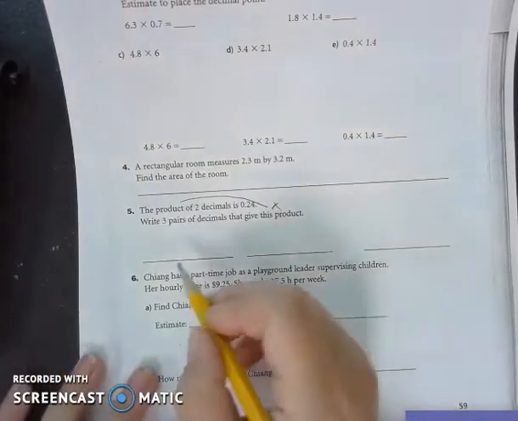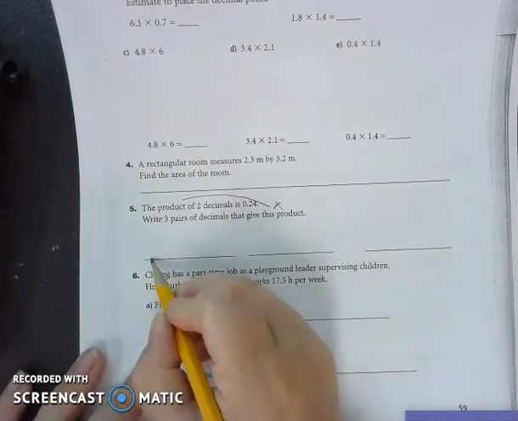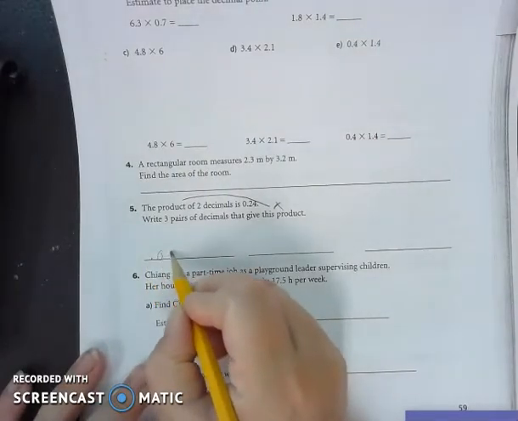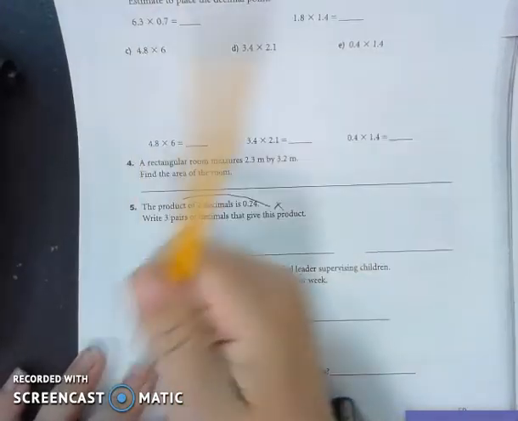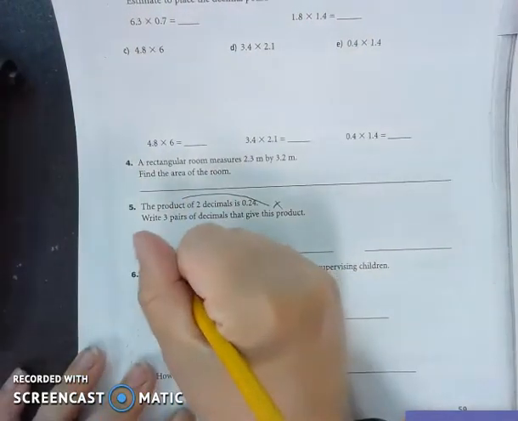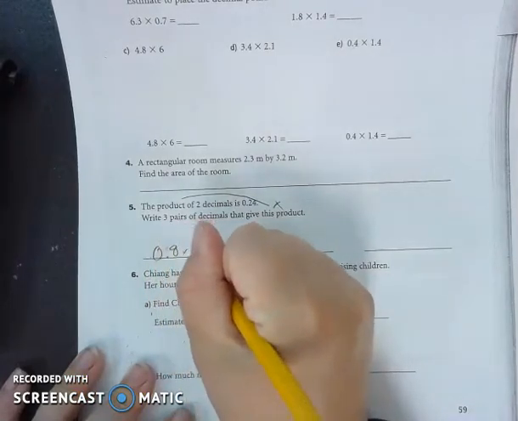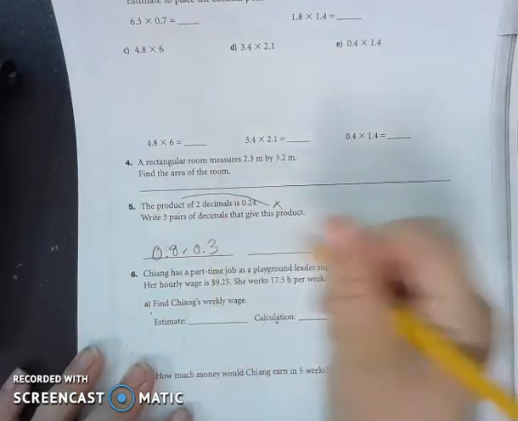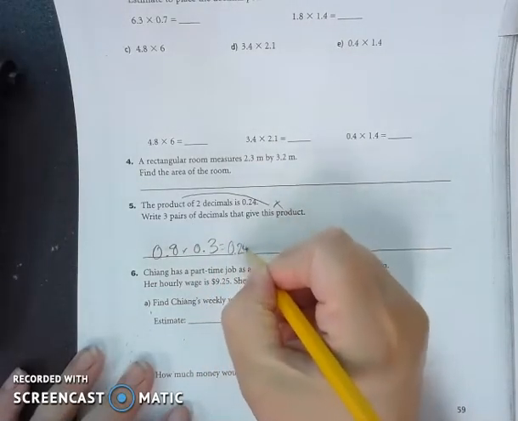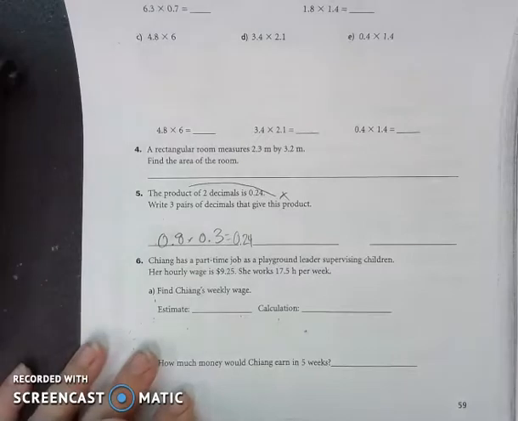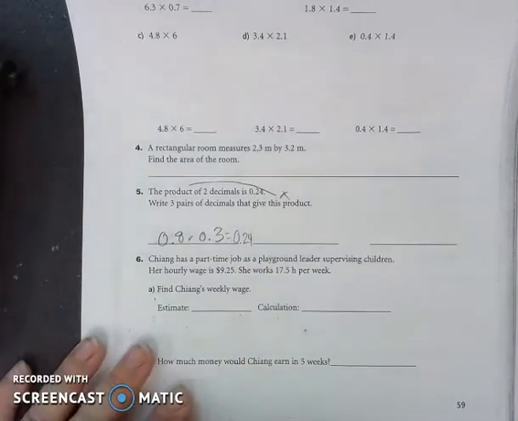So if I was doing this, I might do like 0.8 times 0.3, because I know that 3 times 8 equals 24, so that equals 0.24. Then I'm going to figure out two other math questions that will also equal 0.24.